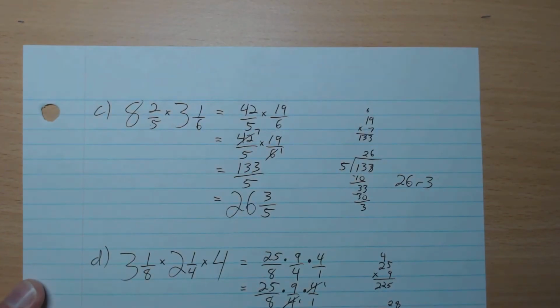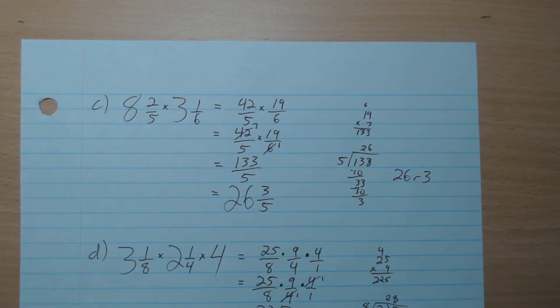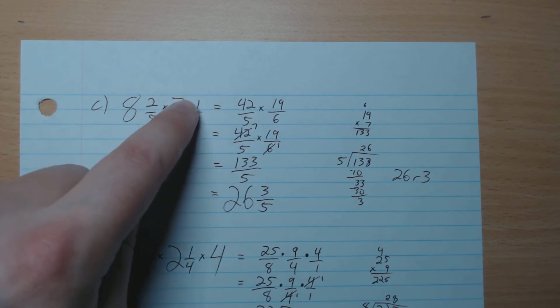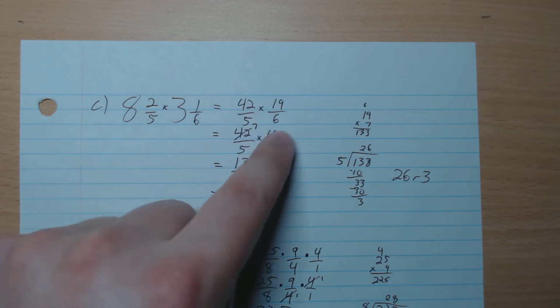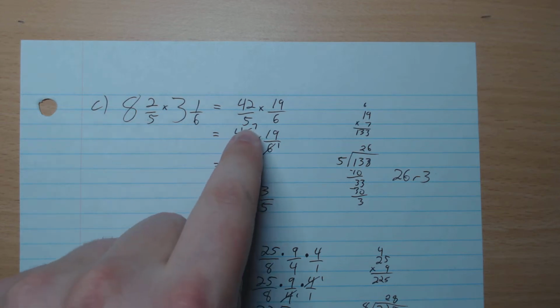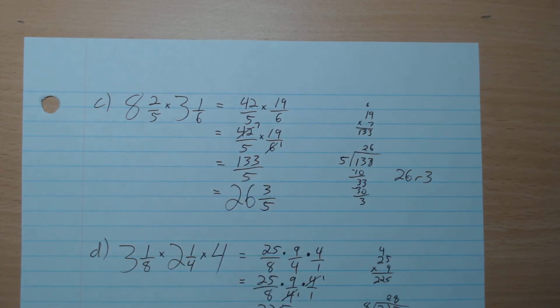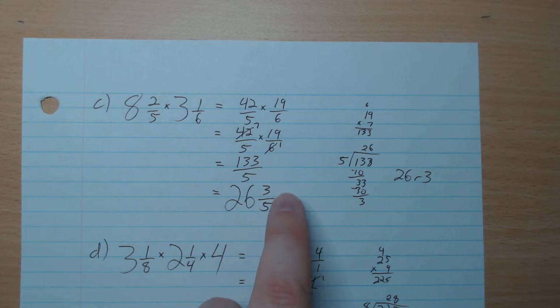Next, example C. 8 and 2/5 times 3 and 1/6. So we get 42/5. 18 plus 1, 19 over 6. So we see we have 6 in common, bang, bang. What's left is 7 on the top, 1 on the bottom. So 7 times 19, 133 over 5 as such. Long division gives us 26 with a remainder of 3. So this is 26 and 3/5 as such.